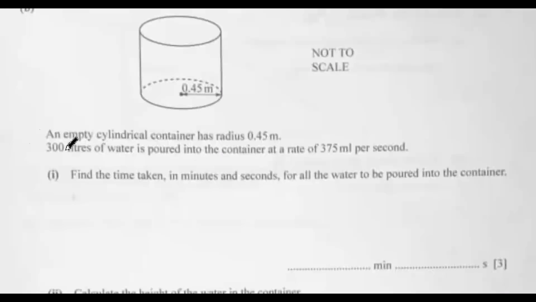So we can say that the speed is equals to volume over the time, and we can easily make time the subject of the formula.